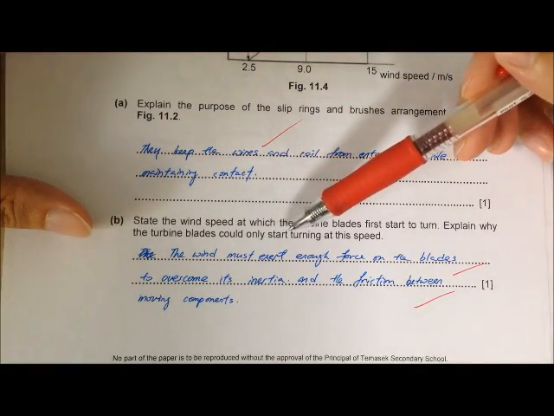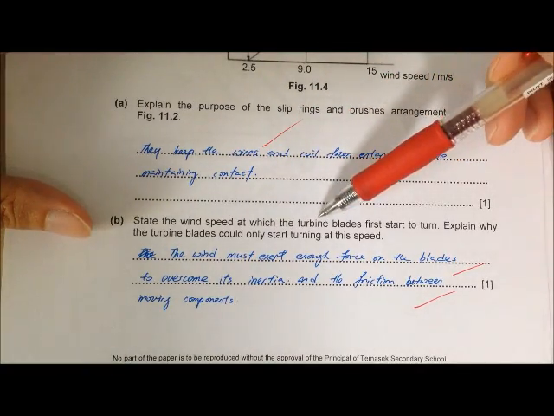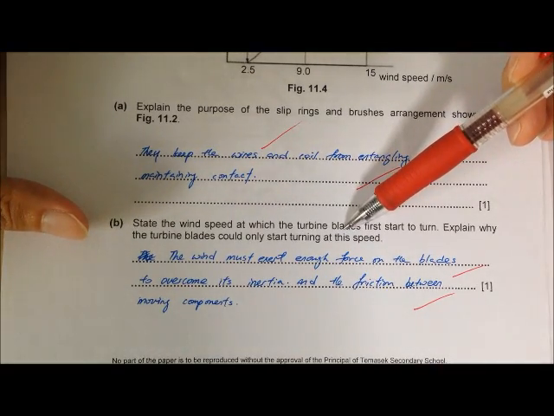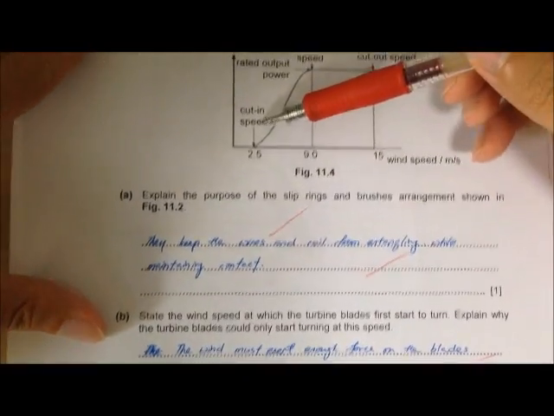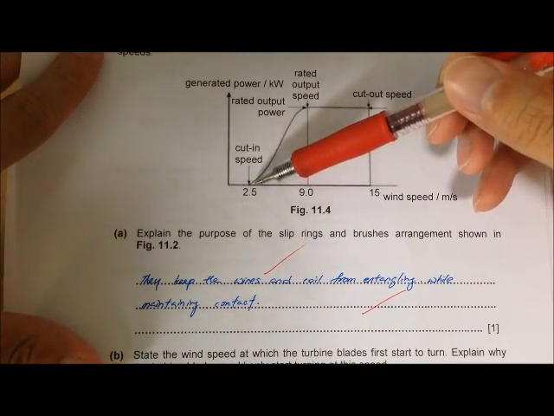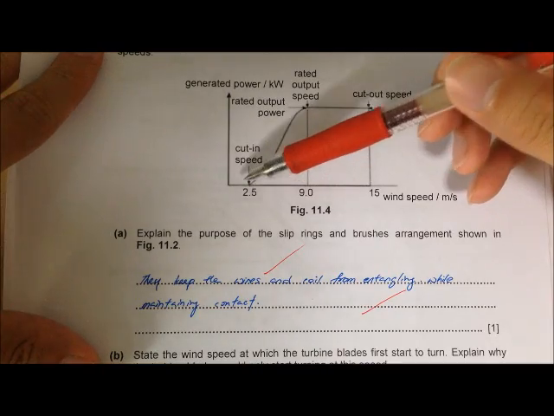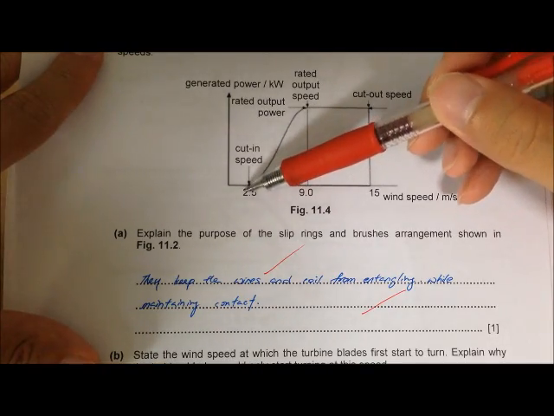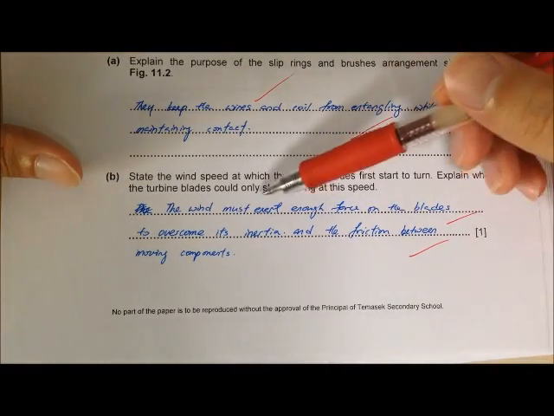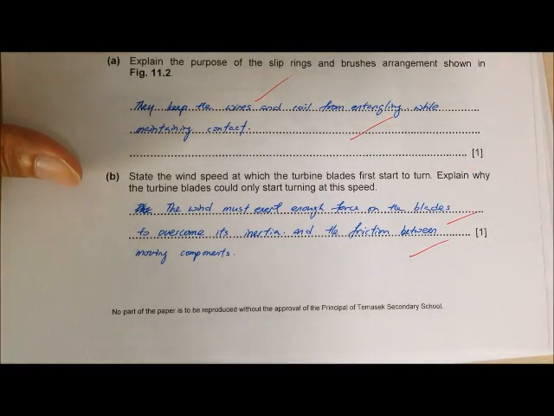Then explain why there is a cut-in speed. I think that's what they call it, right? A cut-in speed. Yeah, this one. So why is that? It will only start moving when the speed is 2.5. Why can't it be 1.5? Why can't it be 2? It's actually quite intuitive. The wind must exert enough force to overcome its inertia, or you can say to overcome the friction between the moving parts. If not, it won't move.